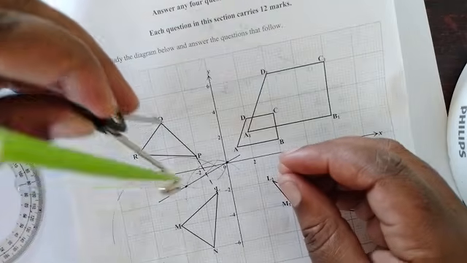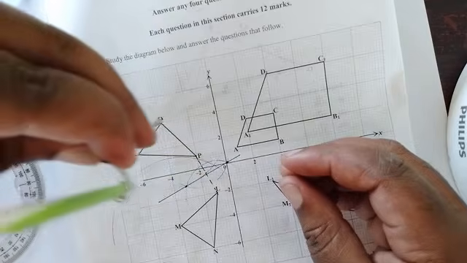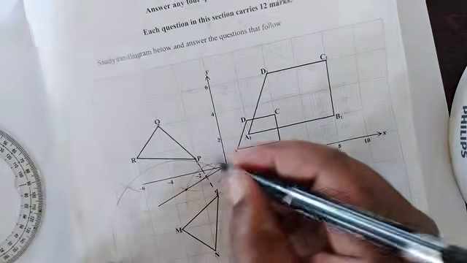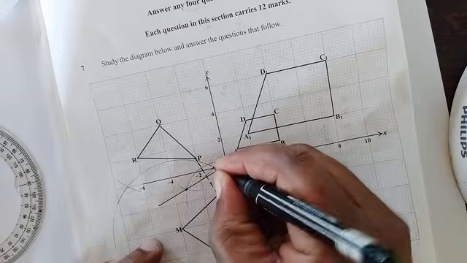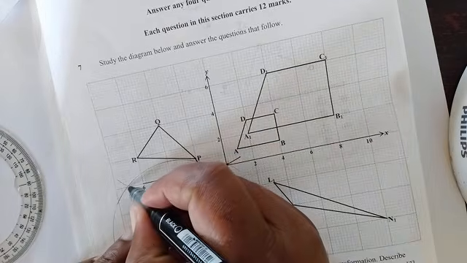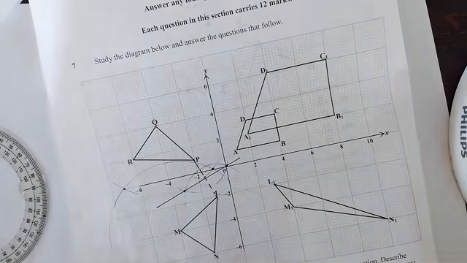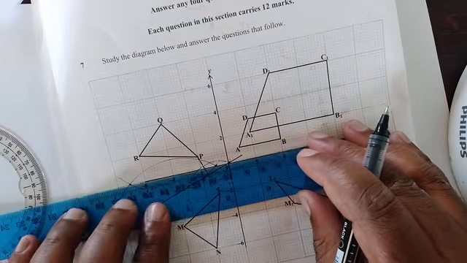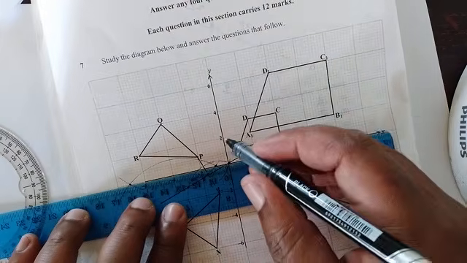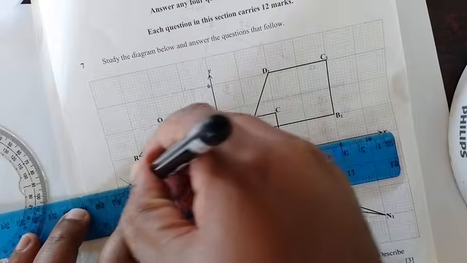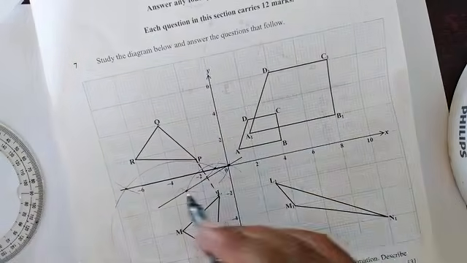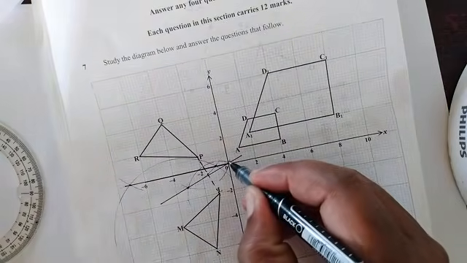Hope we are seeing where they're meeting. Here and there. At this point and this point. So when you draw a line again, it will lie on the x-axis. So this line and that line, they are meeting here. It means this is our center.